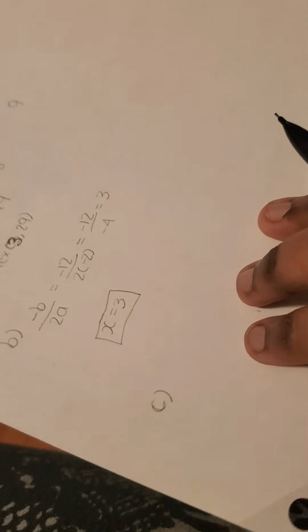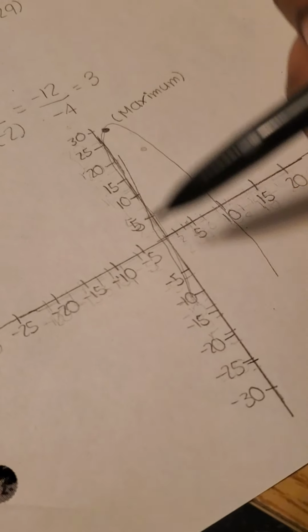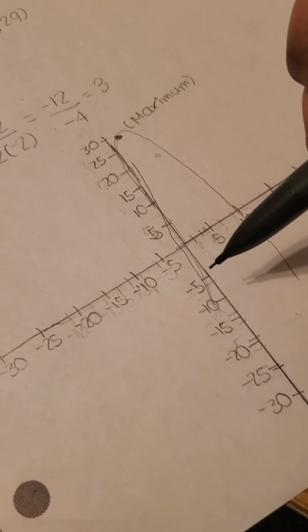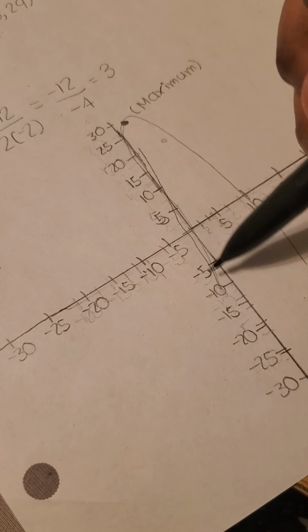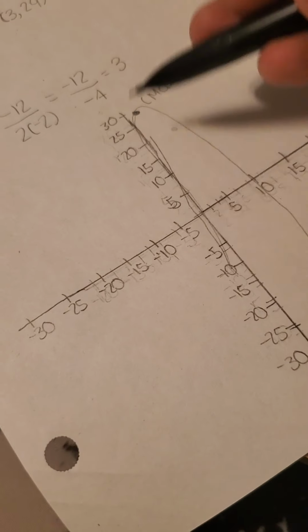And then C, which is right here, is asking for the direction of the opening. It's going to be down. The parabola is not drawn perfectly, but it's opening down, as you can see, because it's a maximum, and maximum means it's opening down.